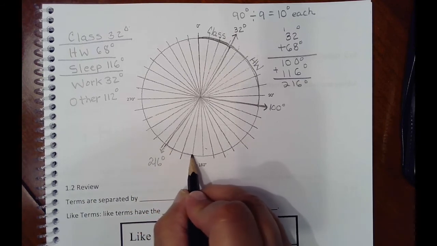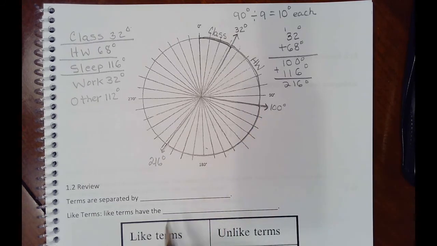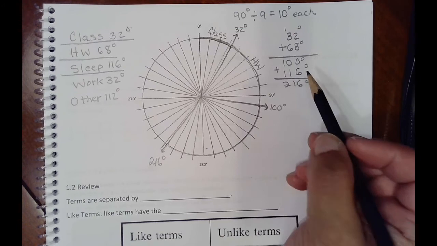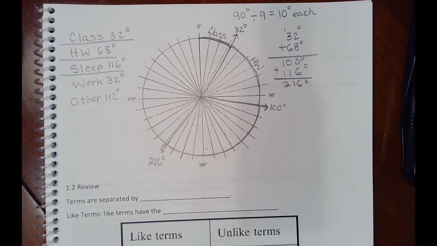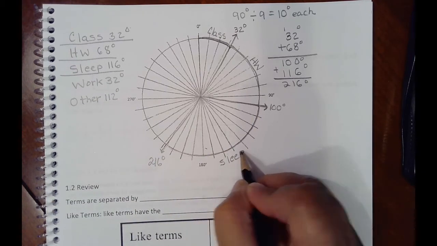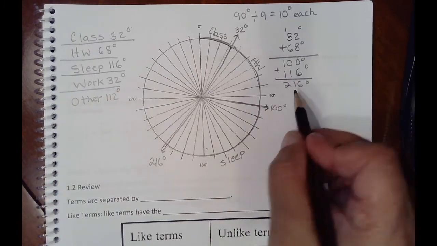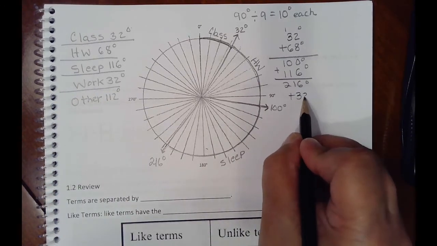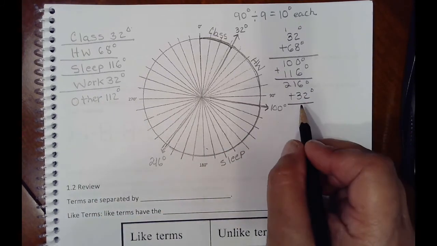And this entire arc that you have moved, this entire circular distance right here, which was that 116 degrees, all of that represents sleep, the number of degrees dedicated to sleep. Now we're just labeling where we're landing. Okay, so now we're at 216. We have to move an additional 32 degrees and dedicate that to work. So we'll label it work, but let's see where we're going to land.